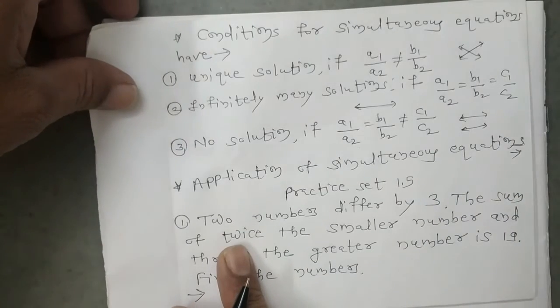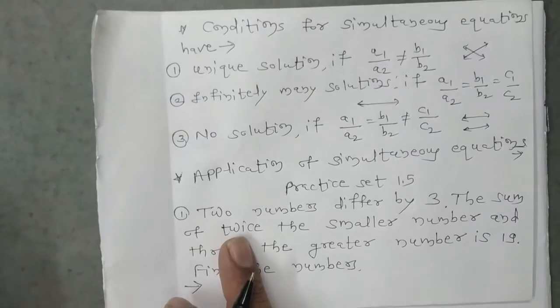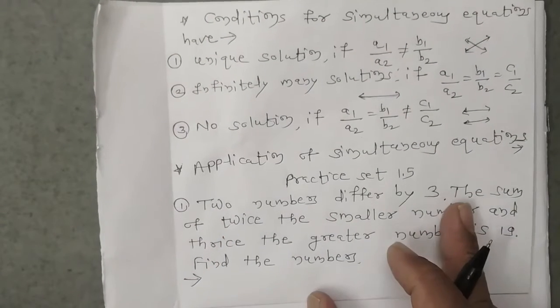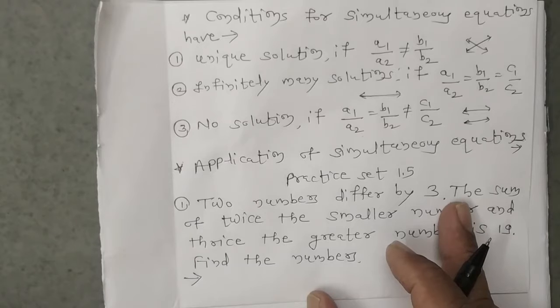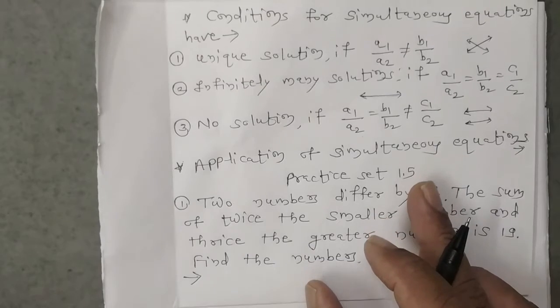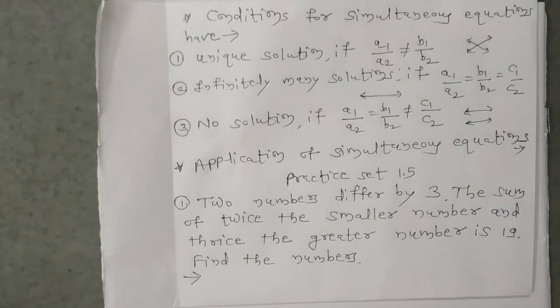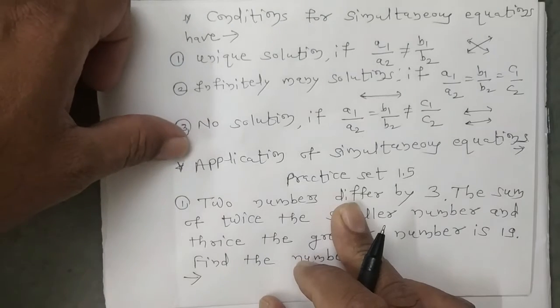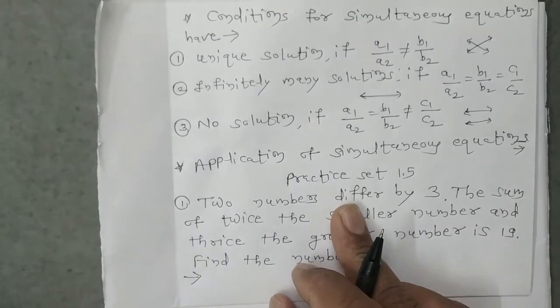Now we will see the last point of this chapter, that is, application of simultaneous equations. We can solve this type of problem in three steps. First step, consider the value of the given quantities as variables x, y and so on.